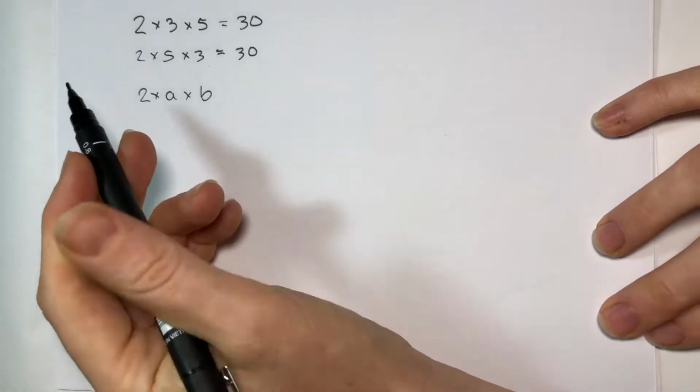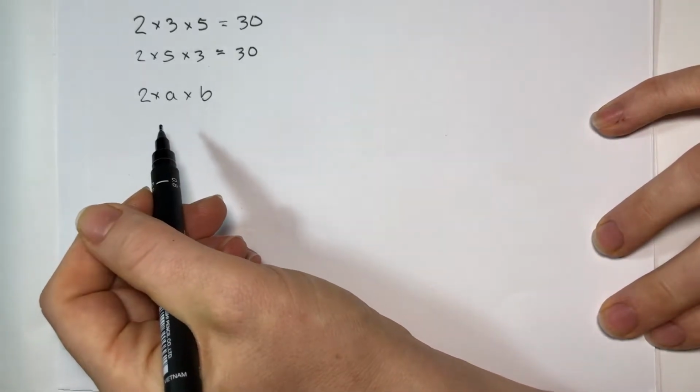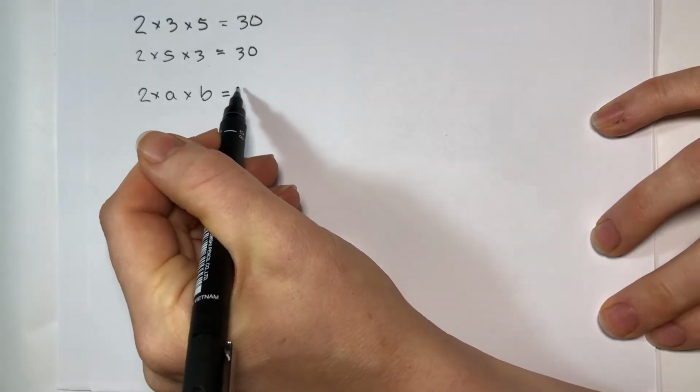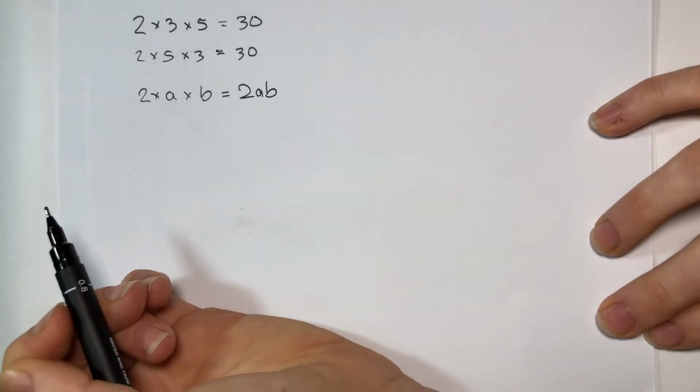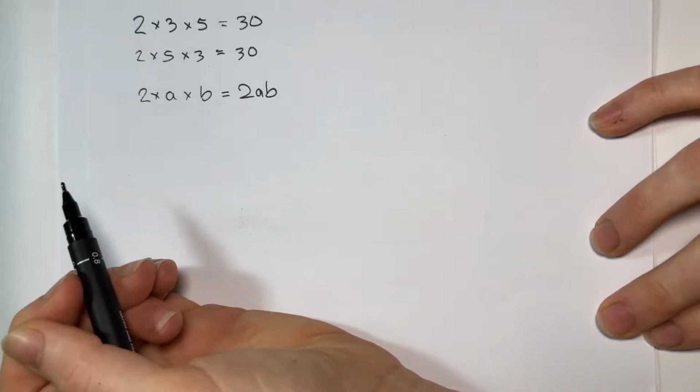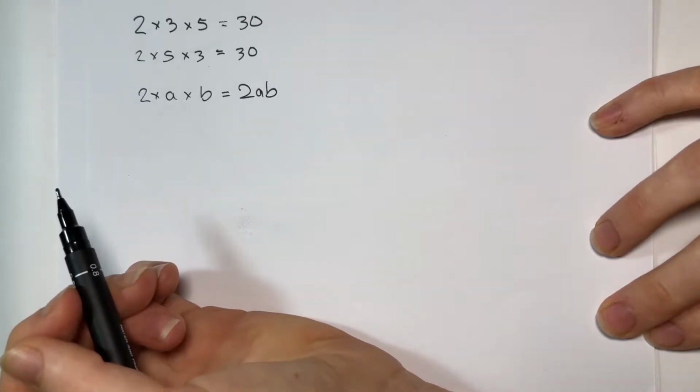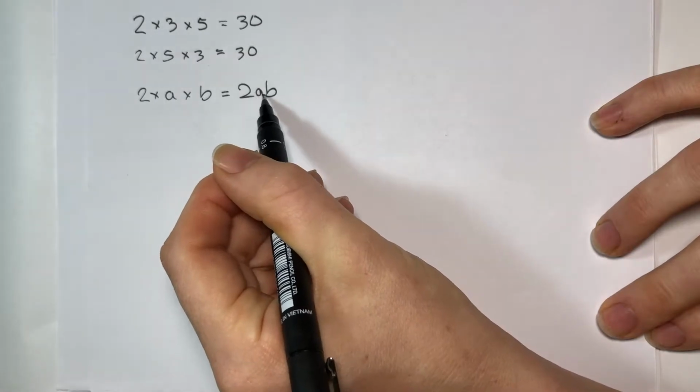And the way we simplify in algebra, one of the first things we need to know is that we pretty much don't need times signs anymore. So if I want to multiply 2 by a by b, I will write 2ab, and that means the same thing. Basically, there's an invisible times sign sitting between everything.